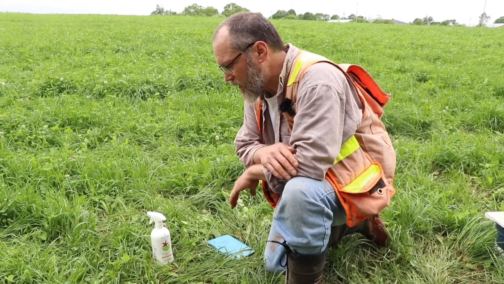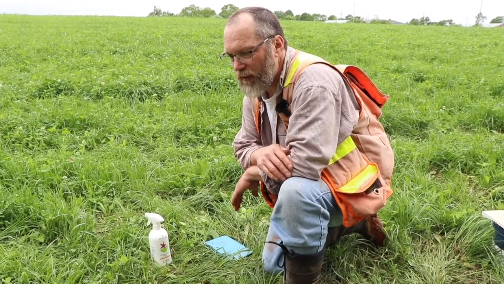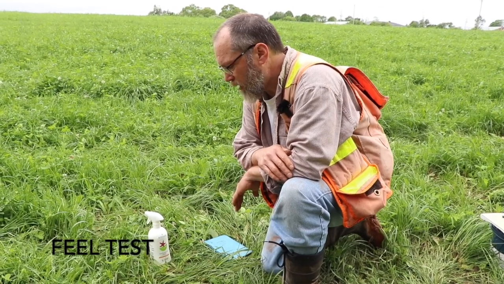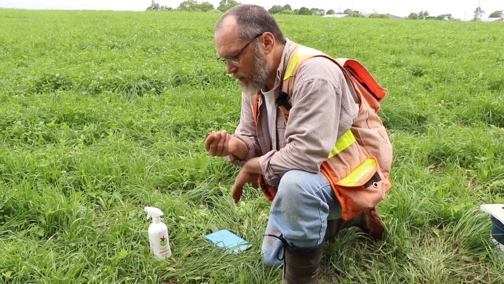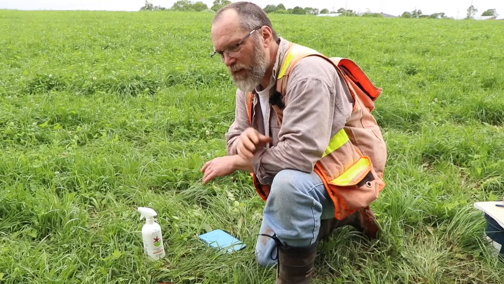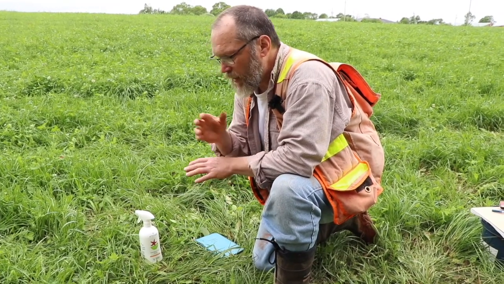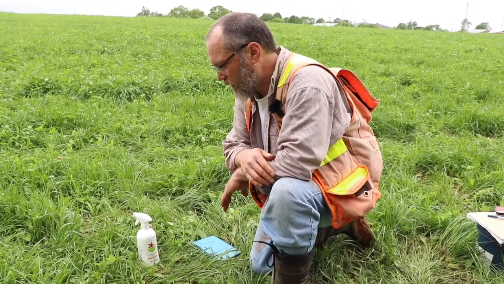The test that I like to use is called a feel test, F-E-E-L. And what you do is you rub it and play with the soil in your fingers, and you can figure out how much sand and clay are in it. And then by default, the rest of it is silt.